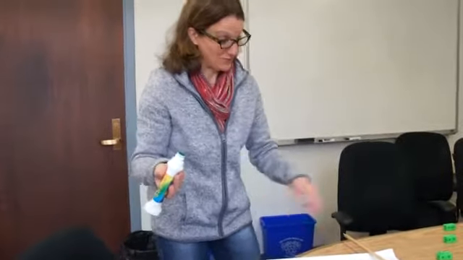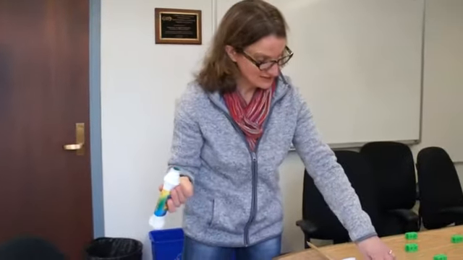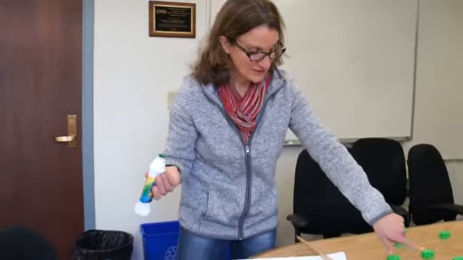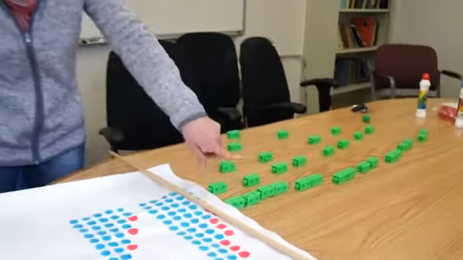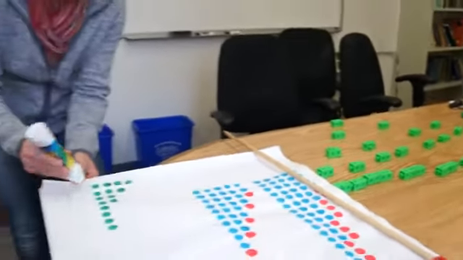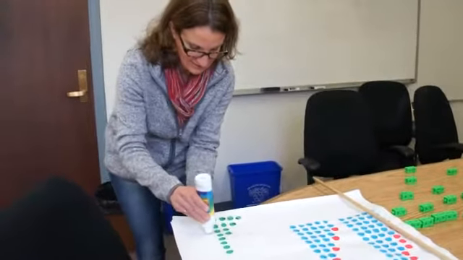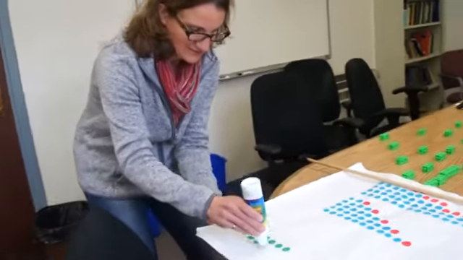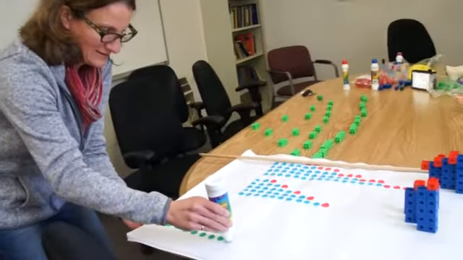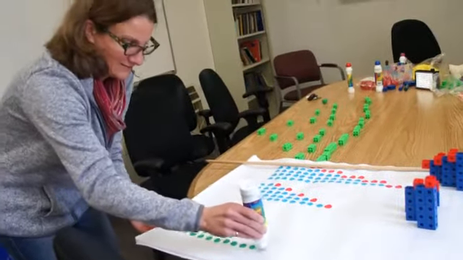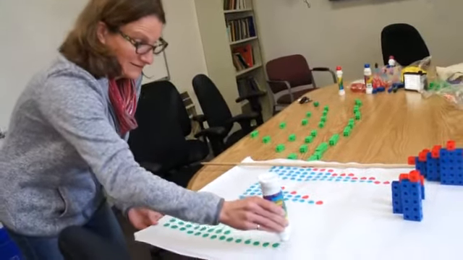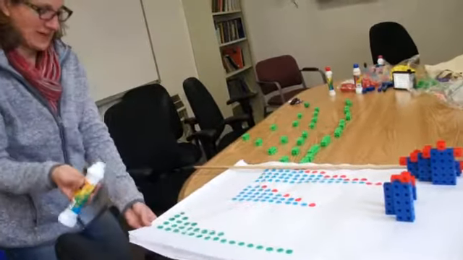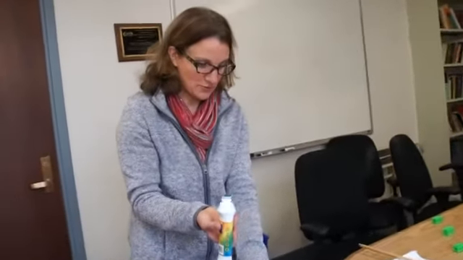And you can probably figure out what we're going to have for the next generation. Each of the 8 bacteria made 2. So now we have 8 times 2, 16. And just to be really impressive, let's do one more generation.